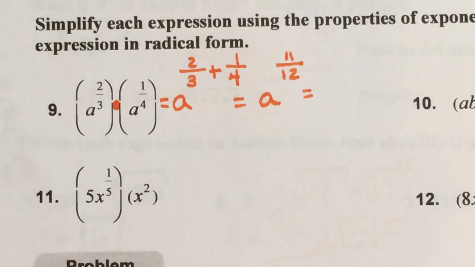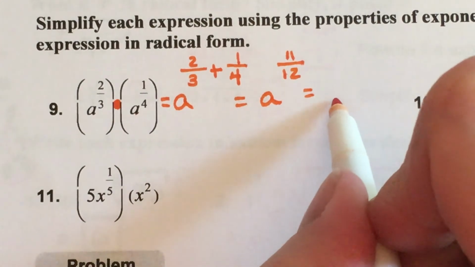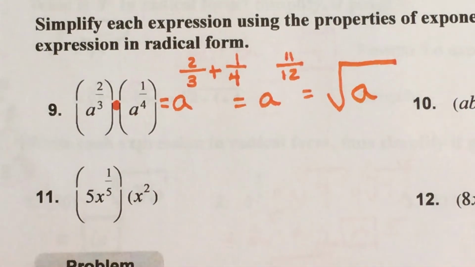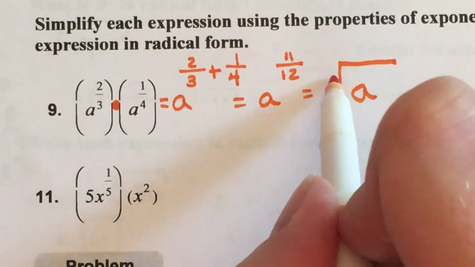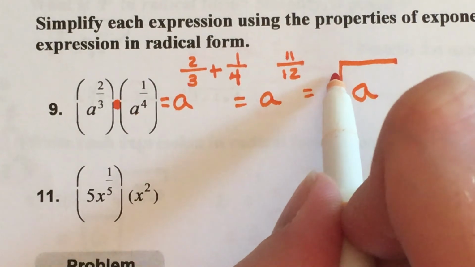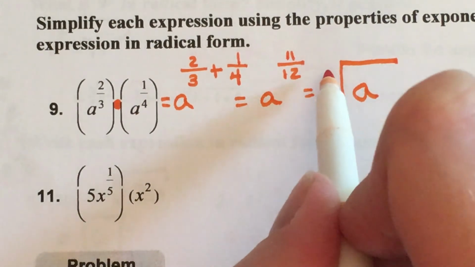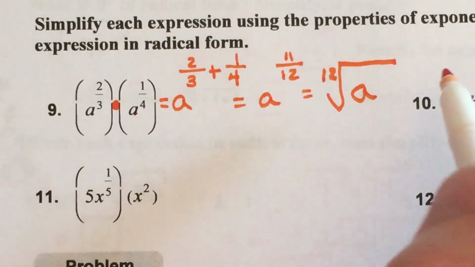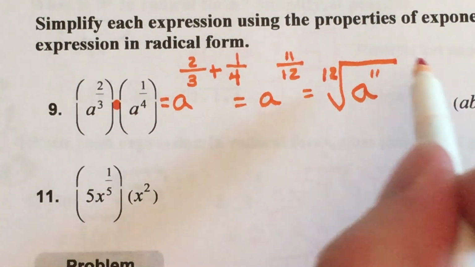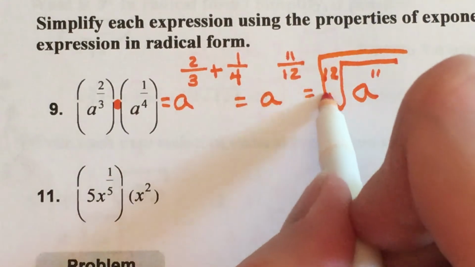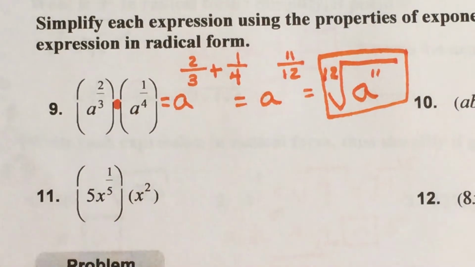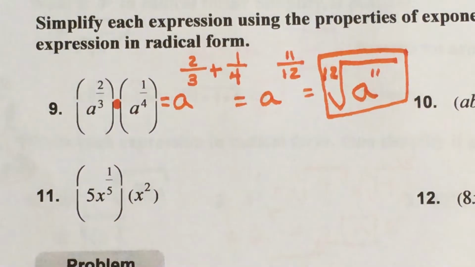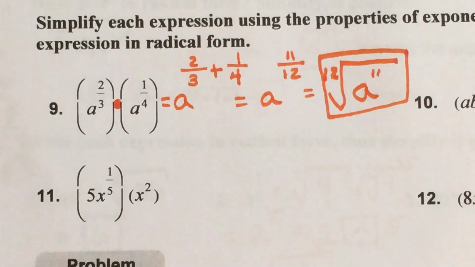Now let's write this in radical form. Here's my radical. Here is my base A. Which number goes right here in the corner? The 11 or the 12? Good job, it's the 12. And the 11 goes right inside. You're starting to get the hang of this. Nice job. Done. That wasn't bad. Let's go check out number 11.